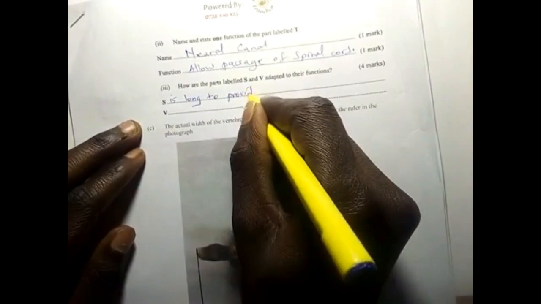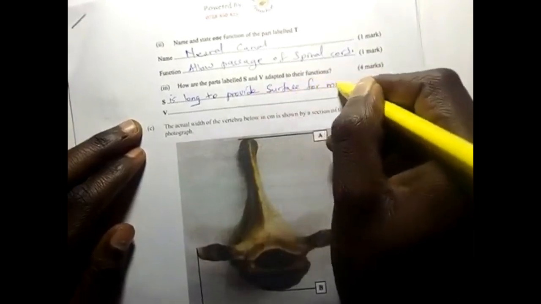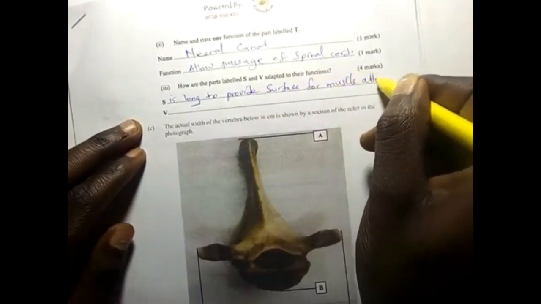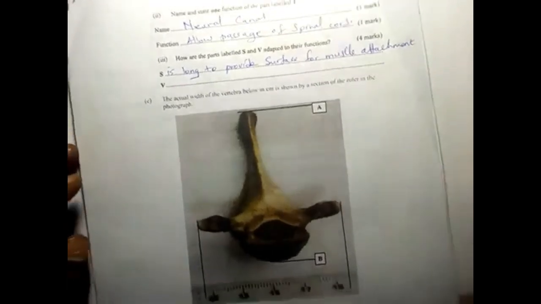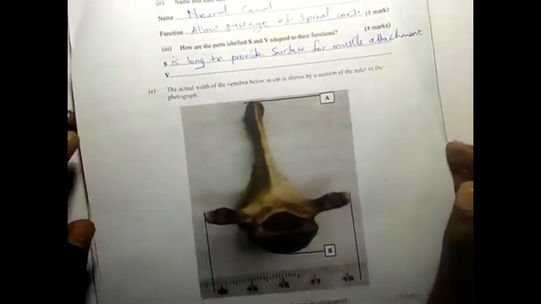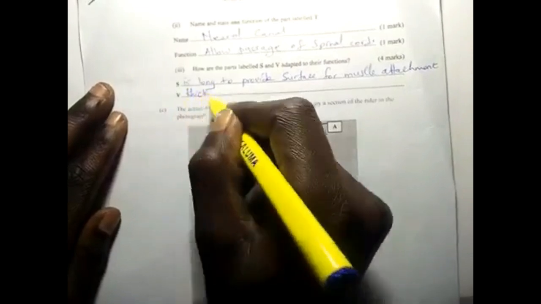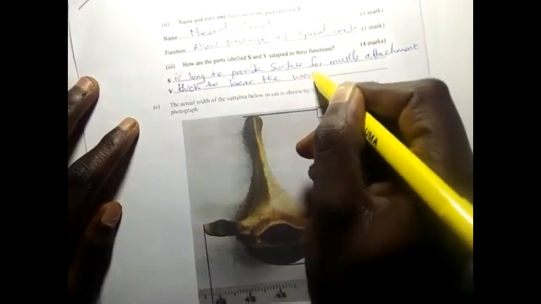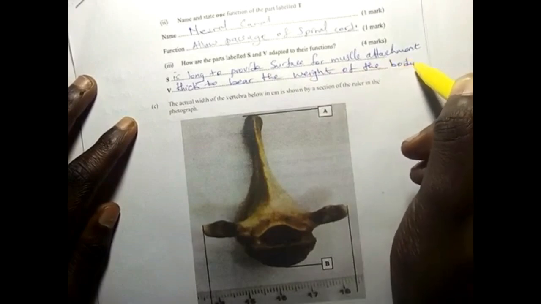Its function is to provide surface for muscle attachment. And V, which is the centrum, is thick. That is how it is adapted. It is thick or broad to bear the weight of the body.